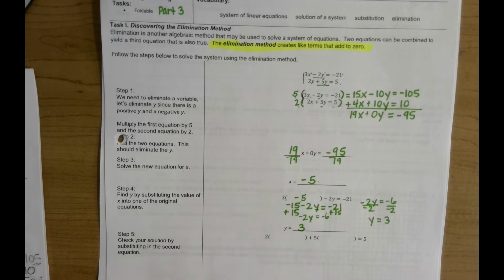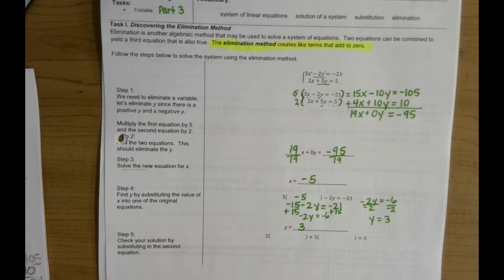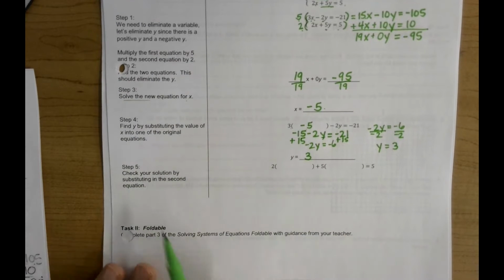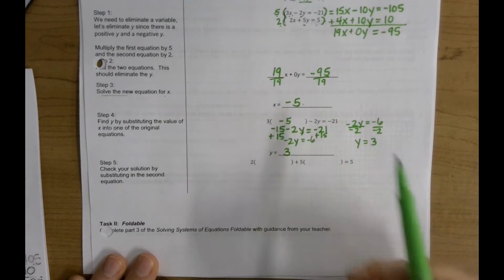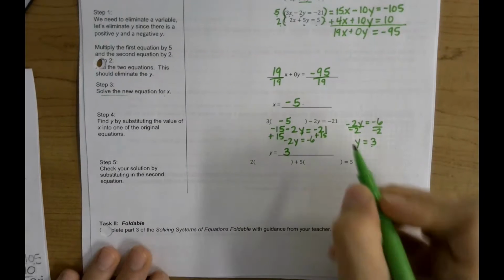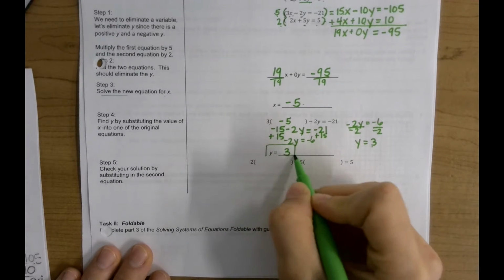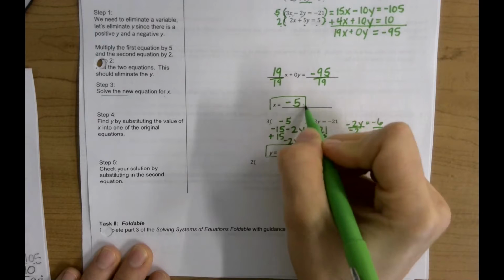And then step 5, check your solution by substituting in the second equation. Going back to the second equation up here, 2x plus 5y equals 5, now I'm going to plug in both my x equals negative 5 and my y equals 3, just to double check that those are correct.